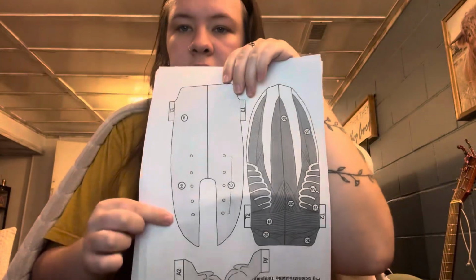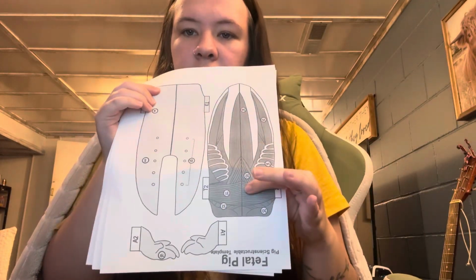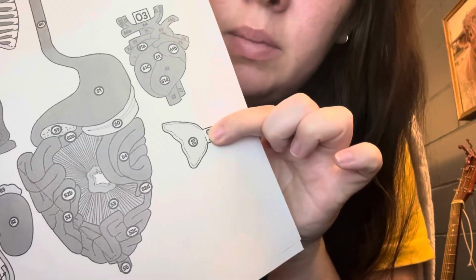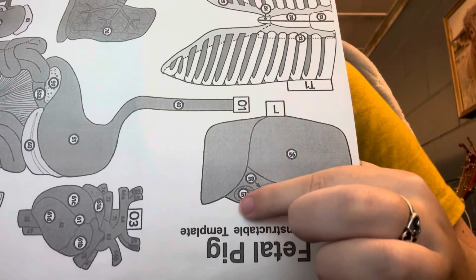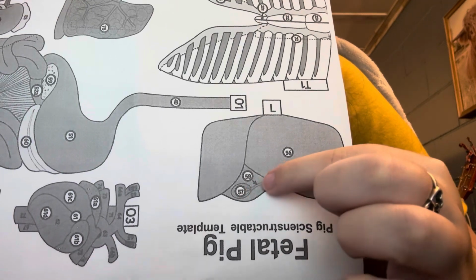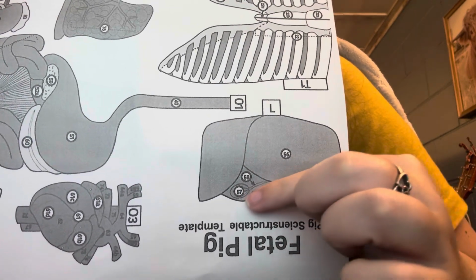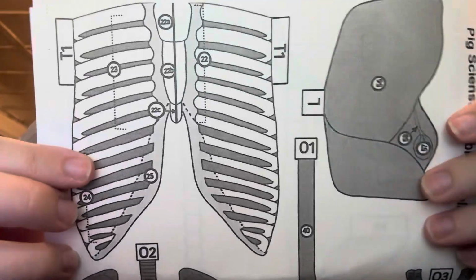So this is the outside of the abdomen. This is the inside of the abdomen. These are the hooves. Thymus gland here. This is the liver. That is the gallbladder. And that is the bile duct. Okay, now we'll do the ribs.